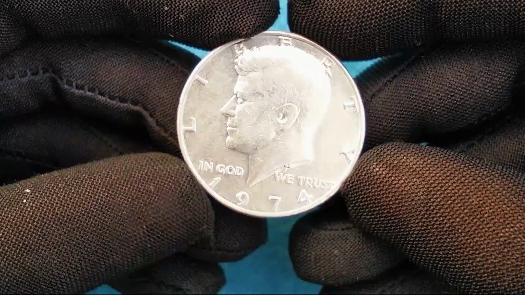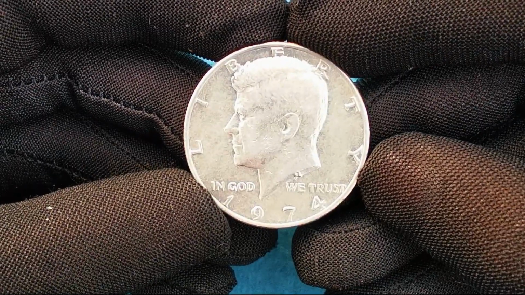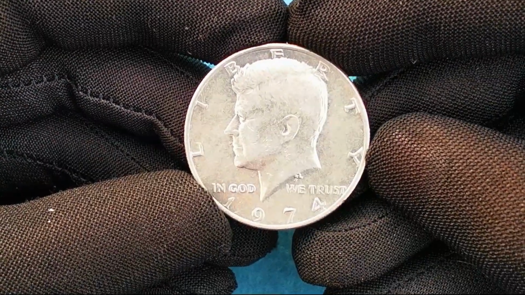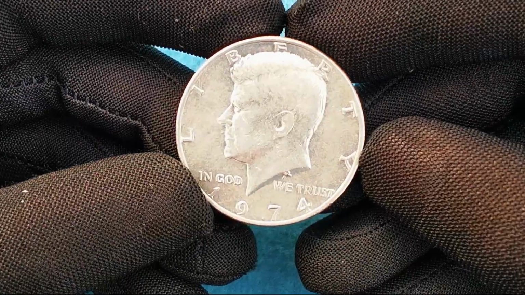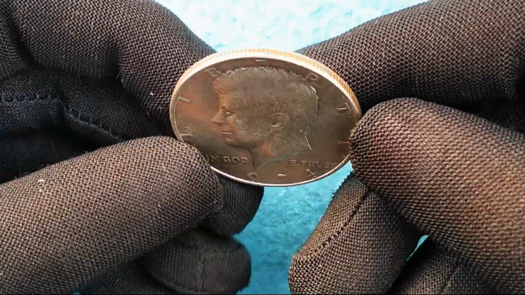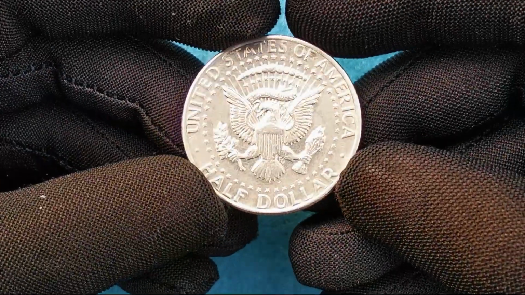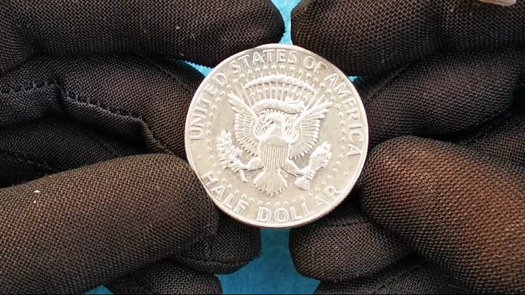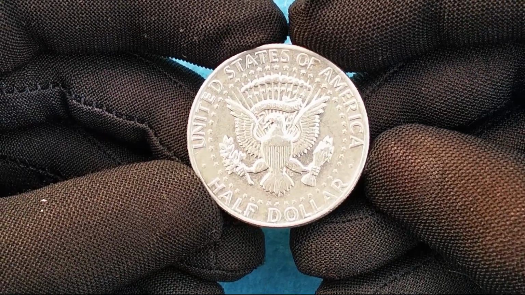Other notable errors found on the 1974 Kennedy half dollar include clipped blanks, off-center strikes, missing clad layers, and struck-through grease errors. Each of these errors increases the coin's value significantly, especially in high-grade uncirculated conditions.